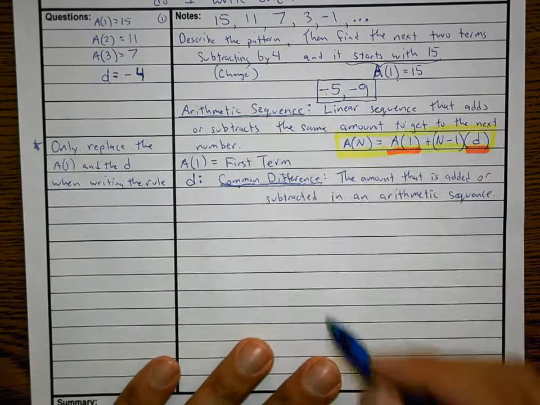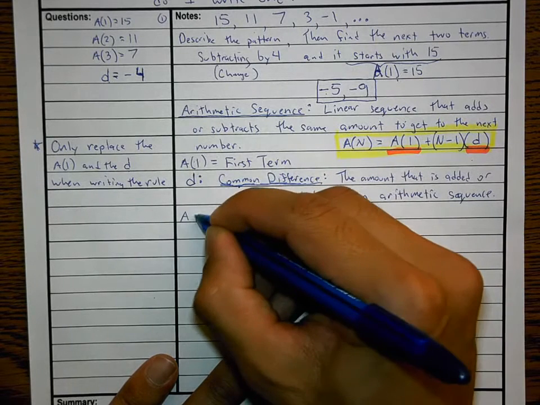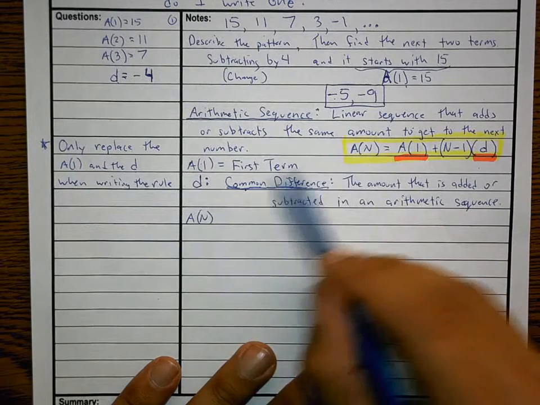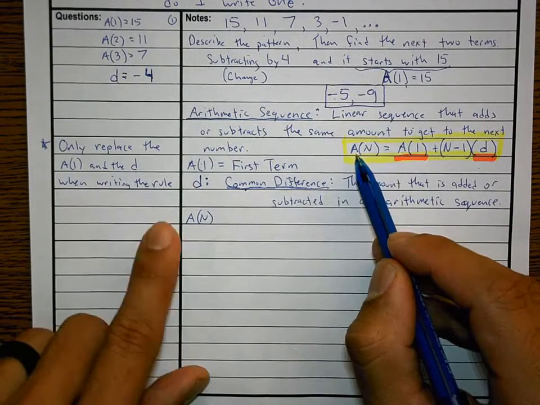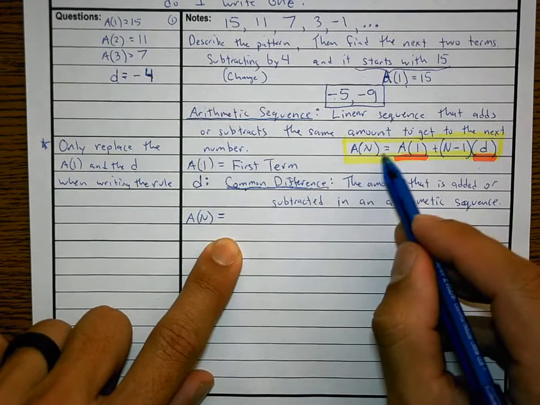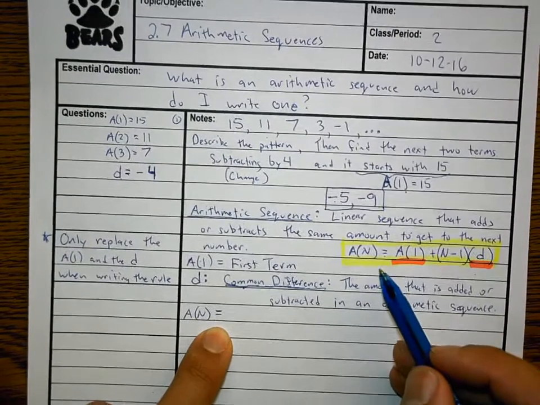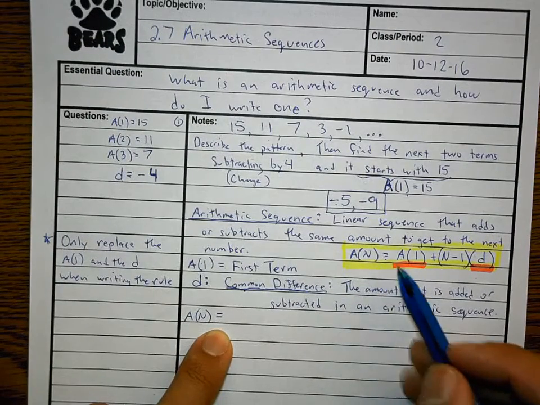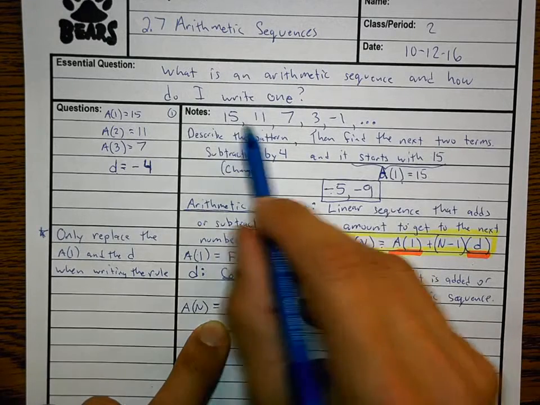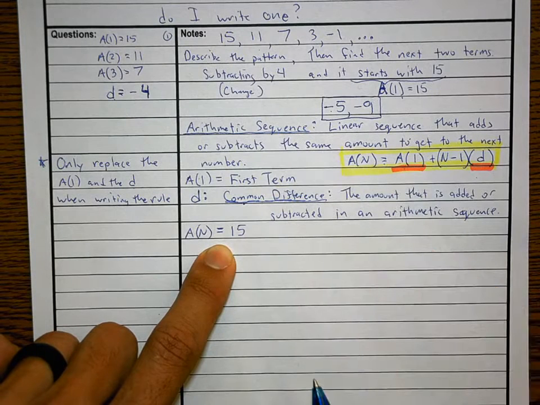For example, I would write A of n, that doesn't change. What's next? Equals. And if I'm looking at number 1, and I said I need to replace what's here, do you know what A of 1 is for this example? 15. So we write 15. I replace it. Plus.